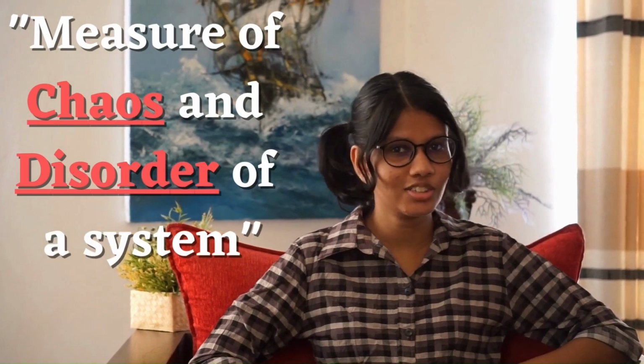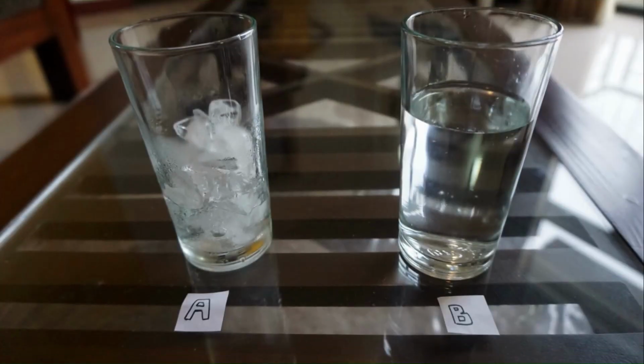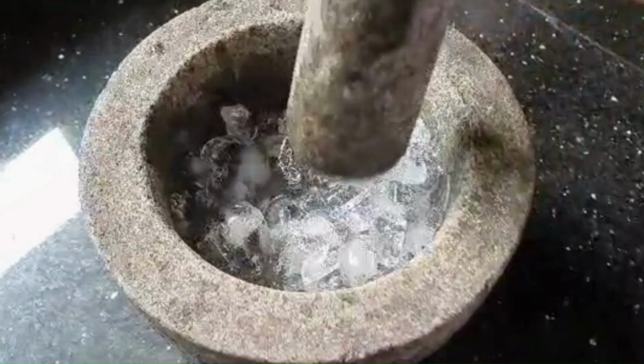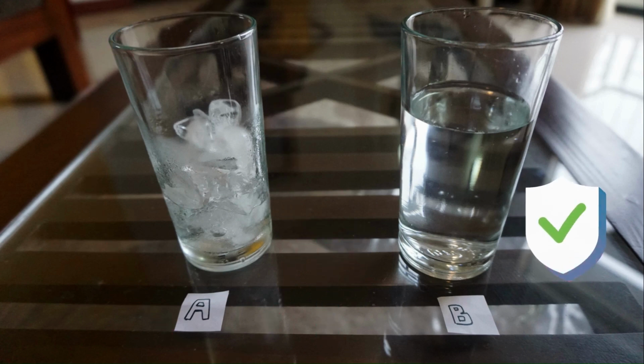To start off, entropy can be defined as a measure of chaos and disorder of a system. But this definition can be misleading. For example, compare these two systems here. A is a glass of crushed ice while B is a glass of water. If entropy relates to disorder, which glass has high entropy? Many people would say A, the glass of crushed ice, but actually B has high entropy.